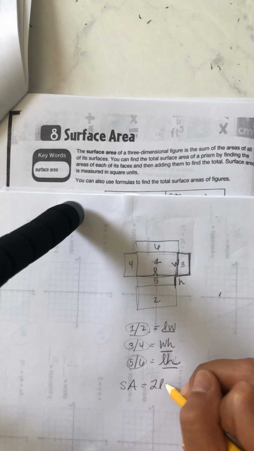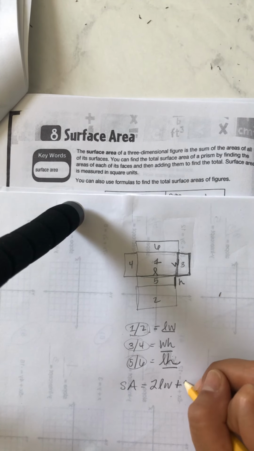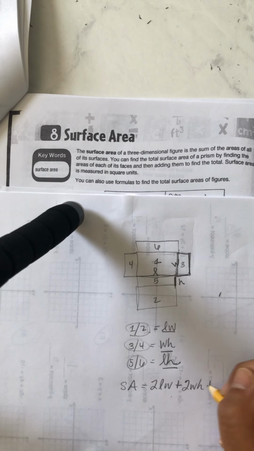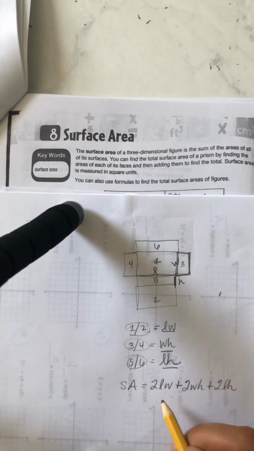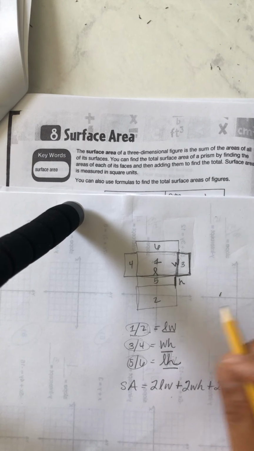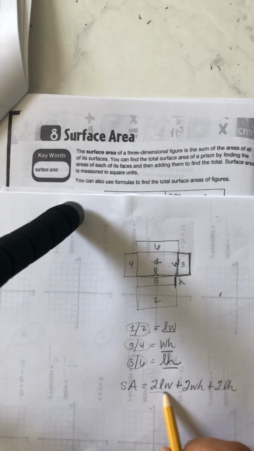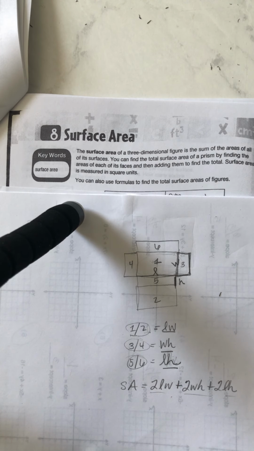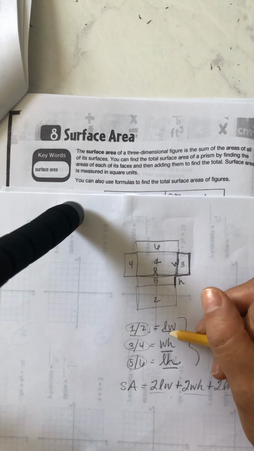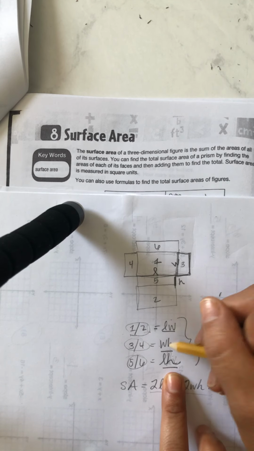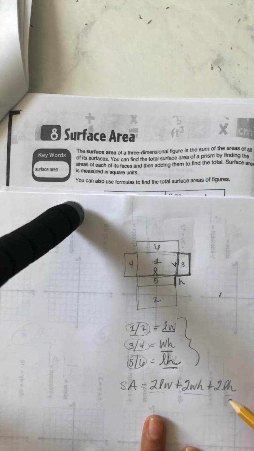So you have 2 times the length times the width plus 2 times the width times the height plus 2 times the length times the height. And then you could figure all of those out and then add them together. Another way of doing that, which I don't like to teach because I like to follow formulas to the exact T, but another way my students have figured this out is you can figure all of these out, add them up, and then multiply it by 2.